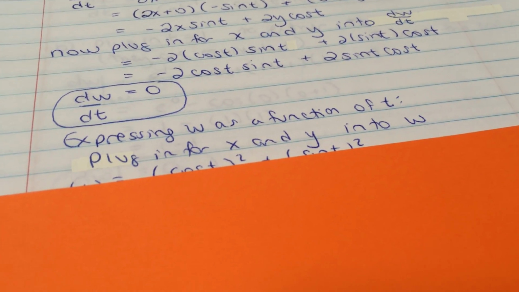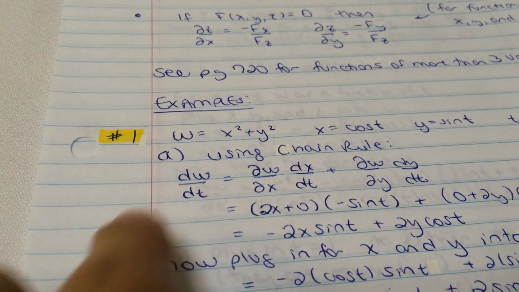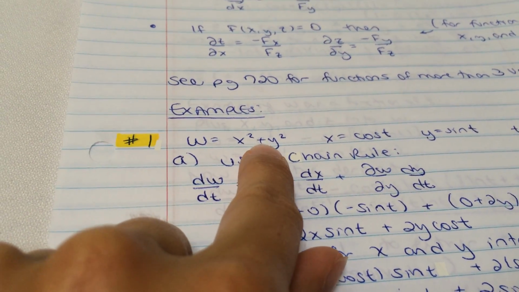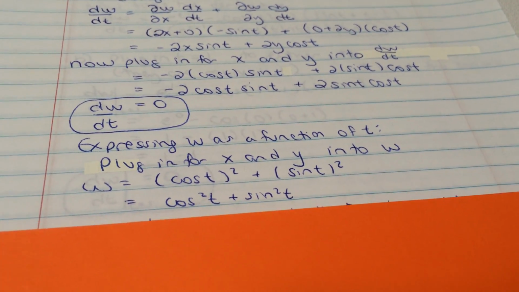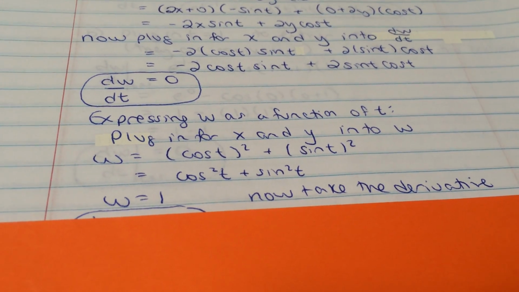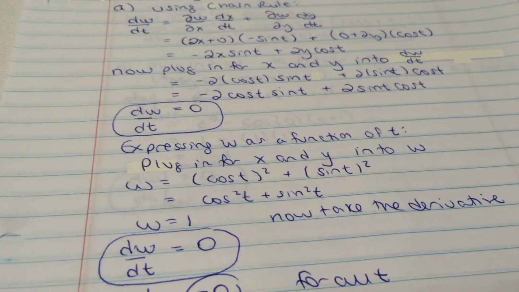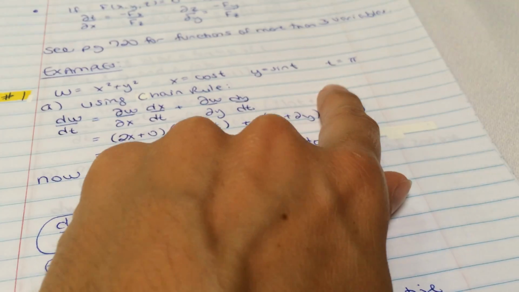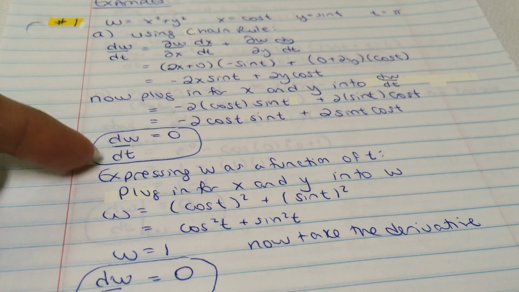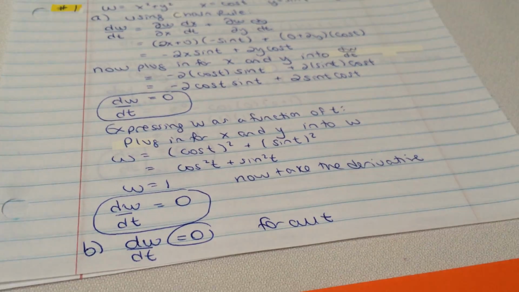So now at the very beginning, plug in for x and y. So back up here at the very beginning, plug in for x and y. So I have this, which is just 1. Now take the derivative of that, 0, same thing. Okay, so that's just, again, 2 different ways to do the same thing. Part B is plugging in this value for t, but there's nowhere to plug in this value for t, so it's just 0. So I'm done.